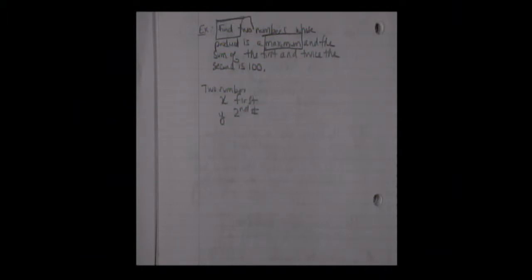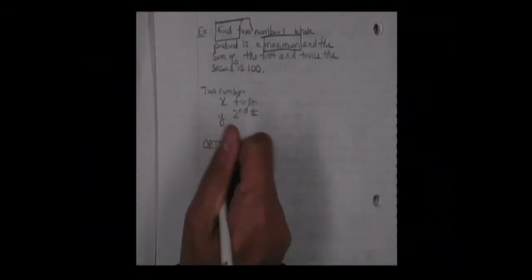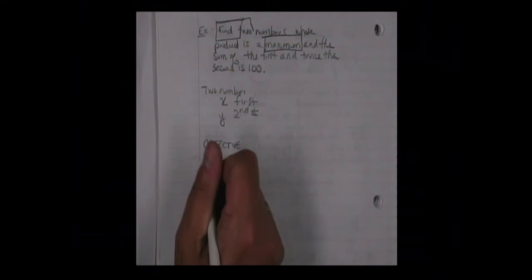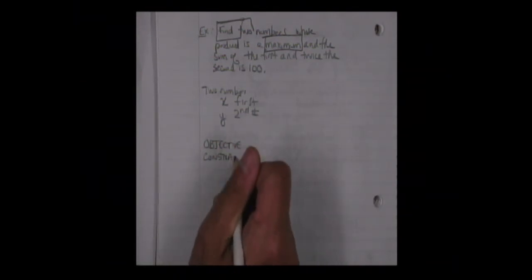And now, I'm going to sharpen my pencil. Now what I'm going to do is try to get eventually one equation with one variable. But many of these problems are set up in a way that we get two equations. And this is a perfect example of when we get two equations. The two equations we get have special names. They're called the objective and the constraint. So let's take a couple of minutes and talk about what I mean by objective and constraint.